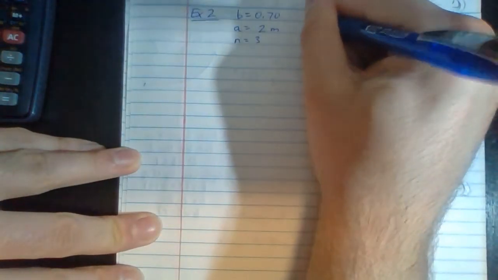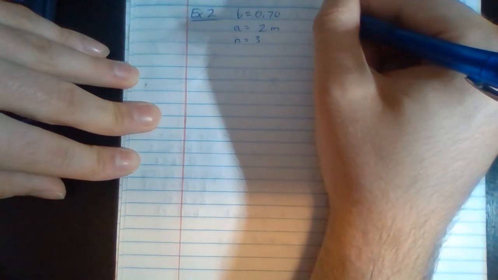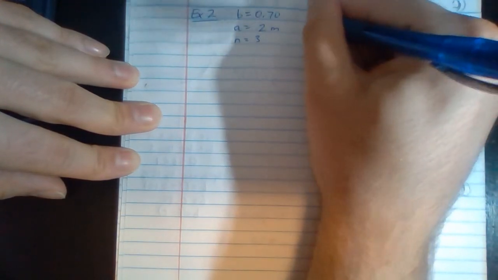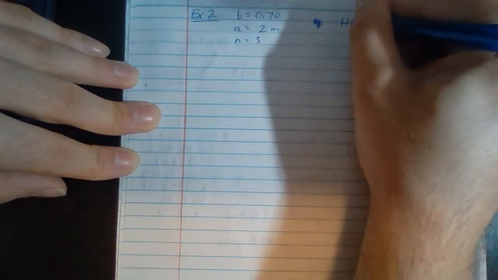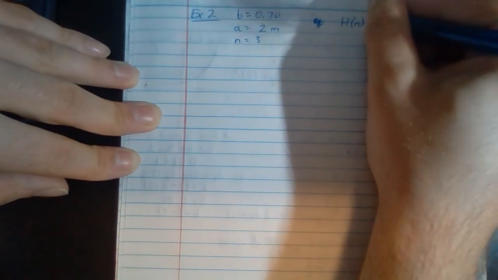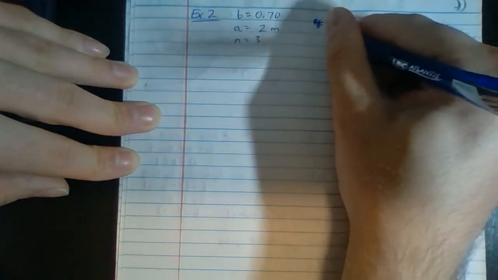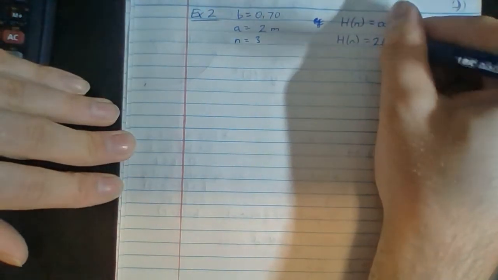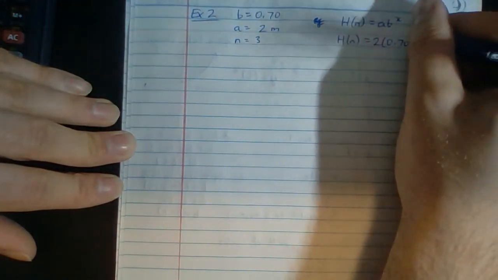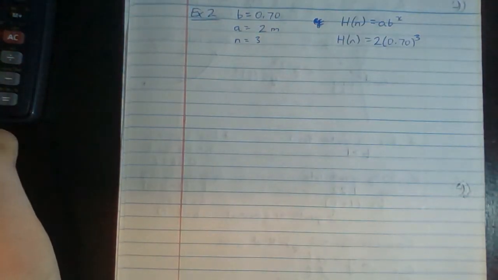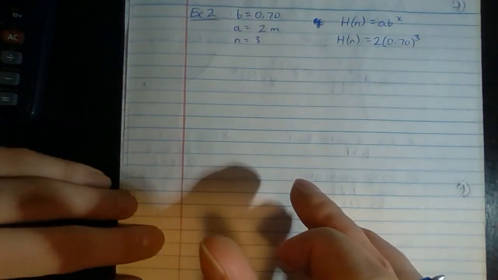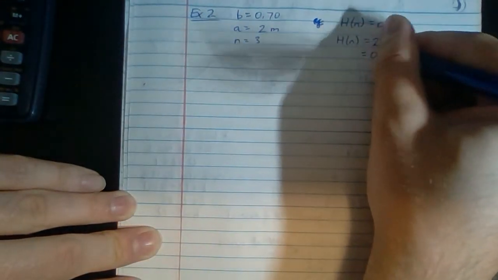So we can set up our equation. We'll do h for height, that's what's in the notes. H of n equals a b to the power of x. So h of n equals 2 times 0.70 to the power of 3. And if we calculate that, we get 0.686.